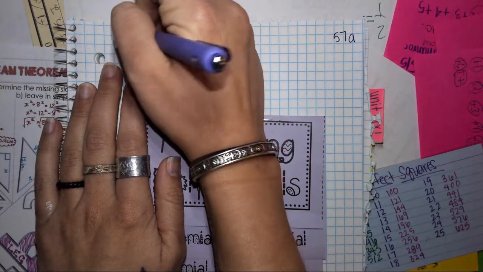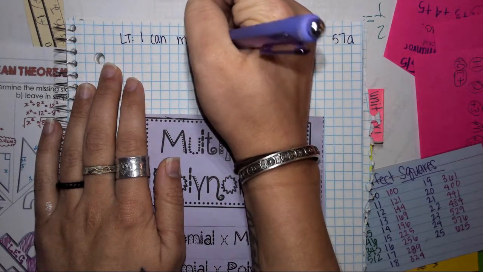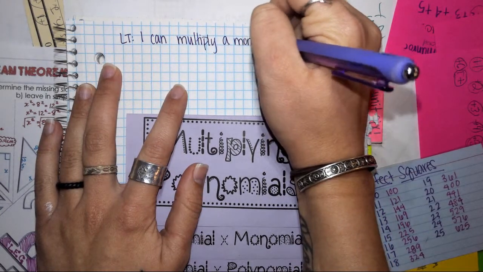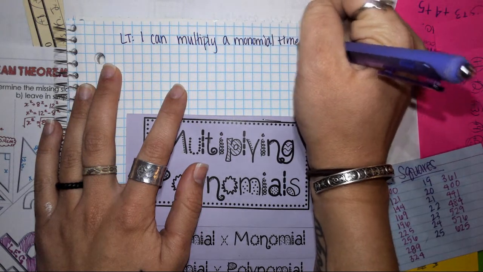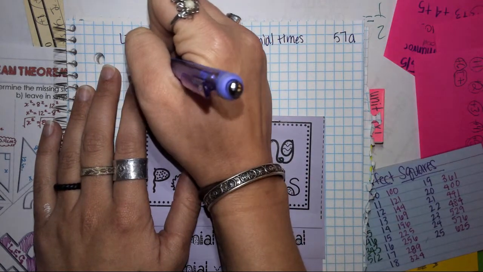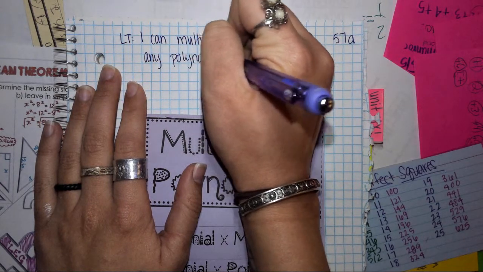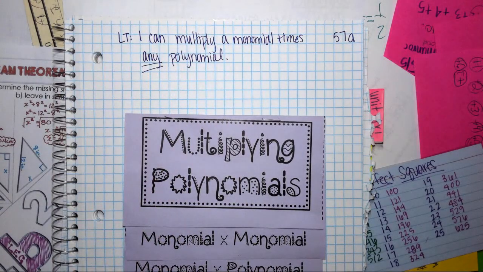Today's learning target says I can multiply a monomial times any polynomial. Any polynomial that comes our way, we can multiply a monomial by it. And today what we're going to be doing is we're going to apply our exponent properties that we learned in the last unit.